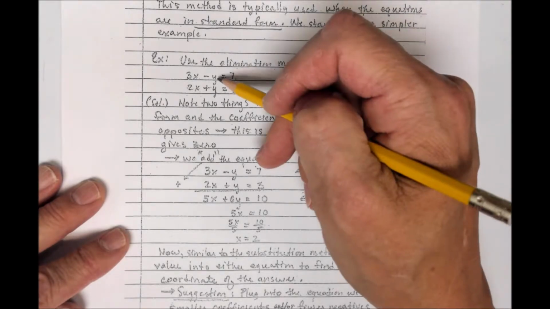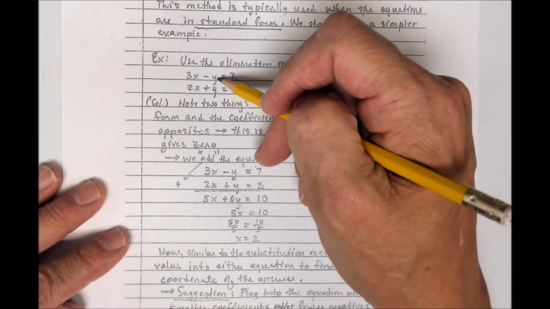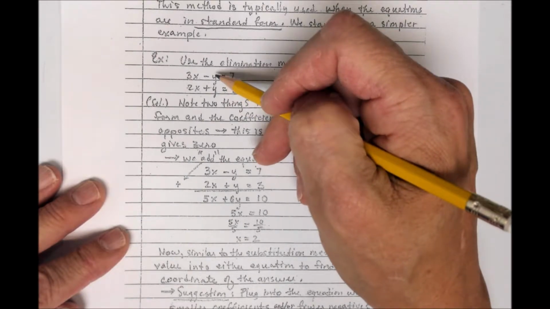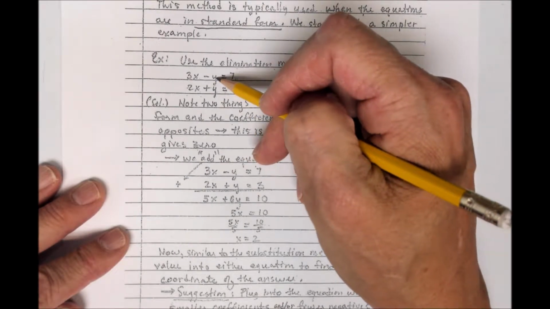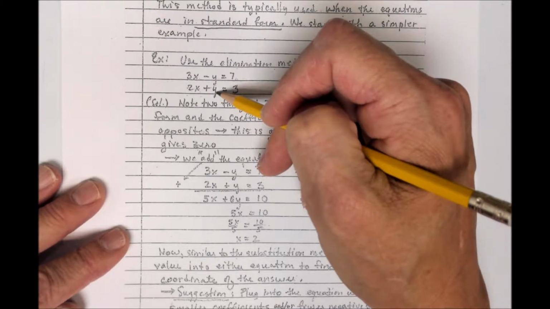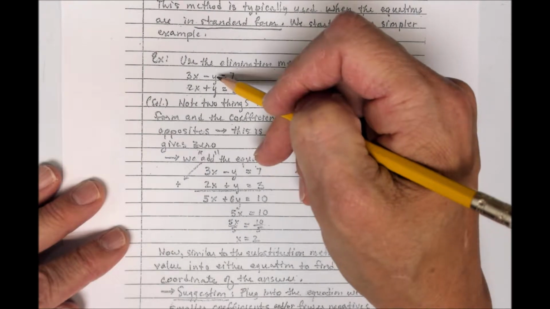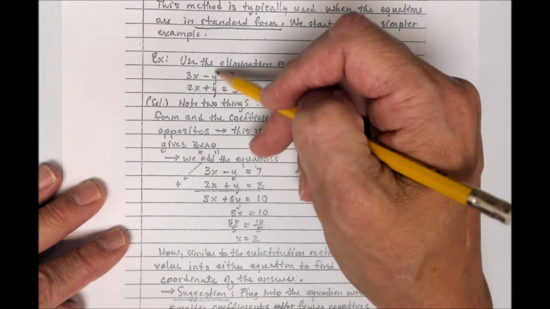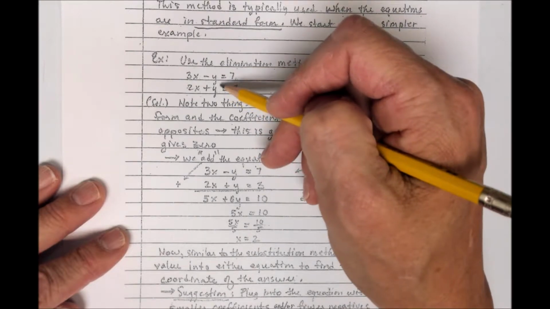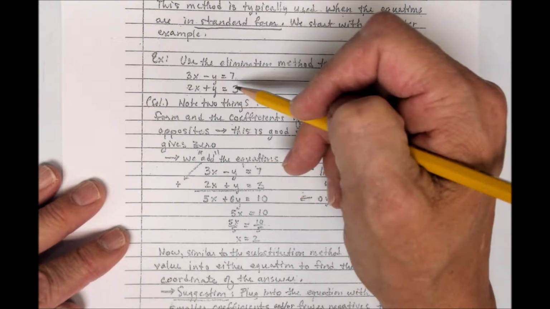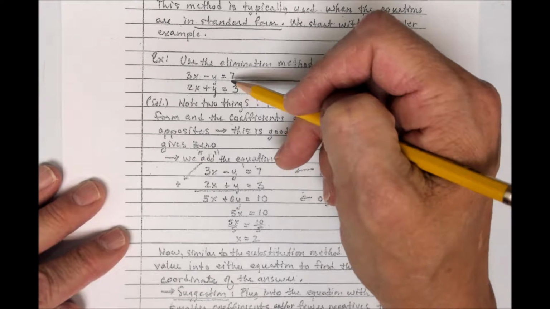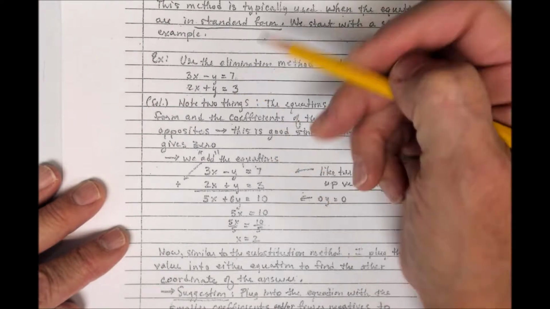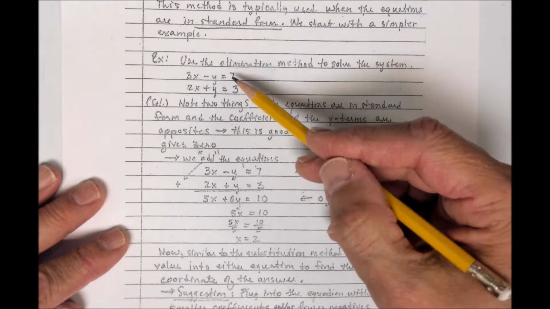Look at the y's. The coefficient for the y in the top equation, because of the subtraction sign, is a -1. And in the bottom equation, it's a +1. And I want those to be opposites. I want to have one of the sets, either for the x's or for the y's, it doesn't matter which. In this case, for the y's, it's already set up, where the coefficients are opposites of one another. Because we know that when you add opposites, you get 0. So that's what we're going to use to eliminate one of the variables.